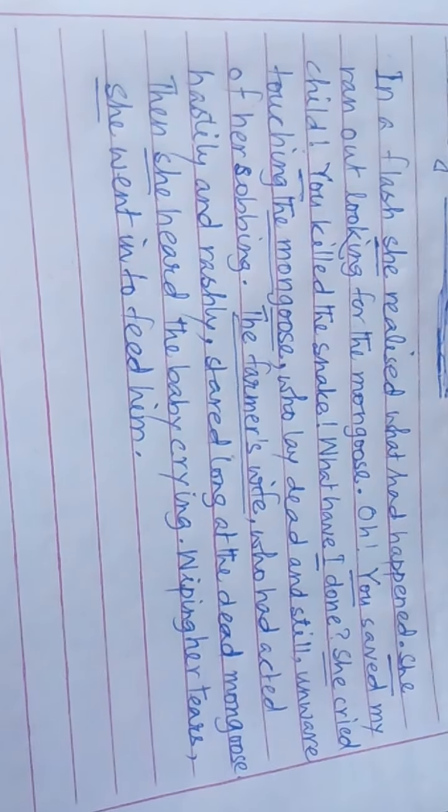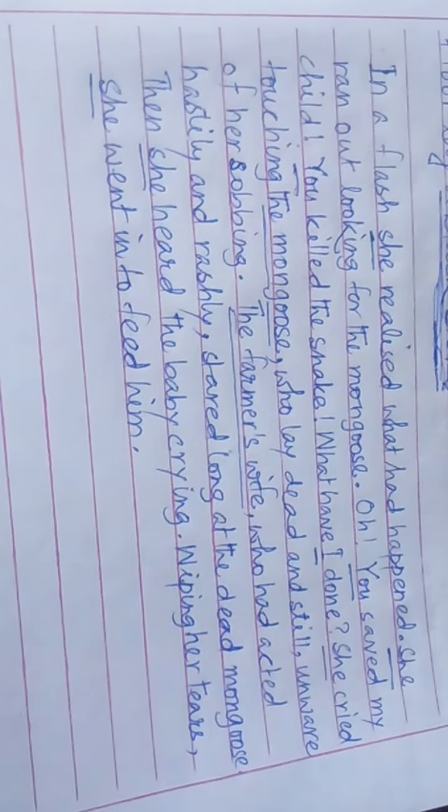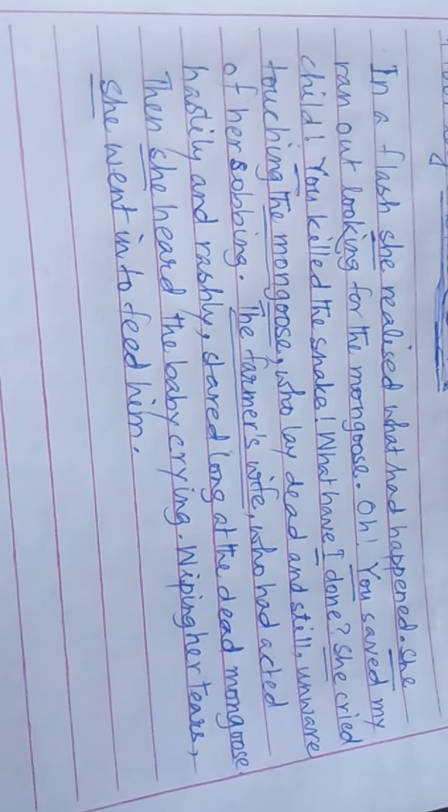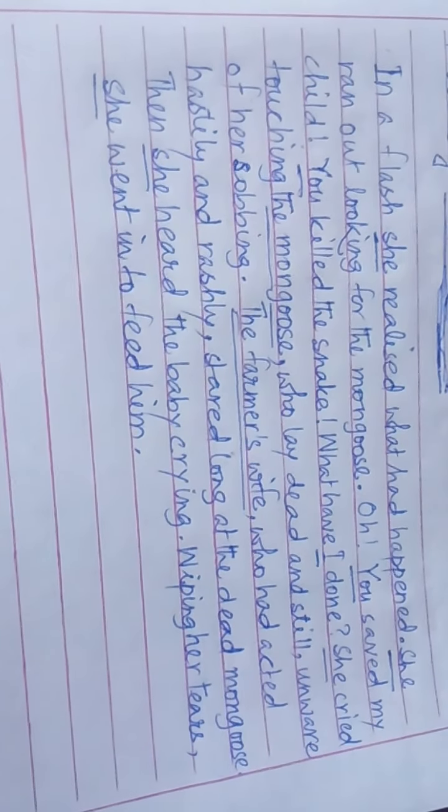Then she heard the baby crying. Wiping her tears, she went in to feed him. As she was looking at the dead mongoose, crying, she heard the cry of the baby, and wiping her tears, she went into the house to feed him, because he was crying for food.